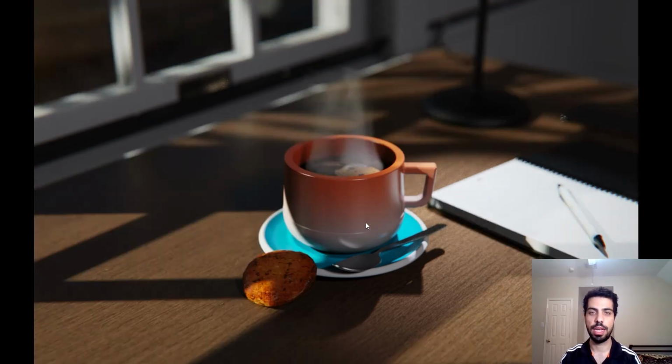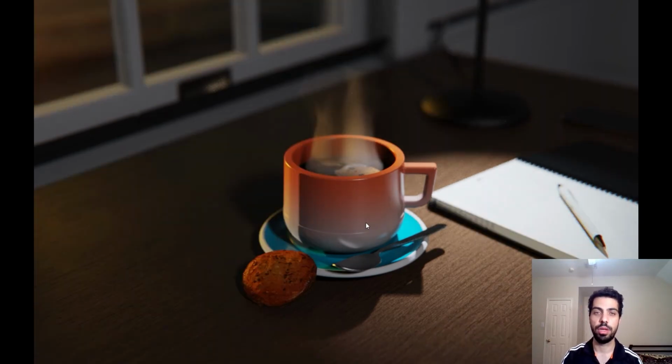And this one, again, play with lighting. This one is probably my favorite one. It looks kind of like a fire, like flames going up from your coffee cup.